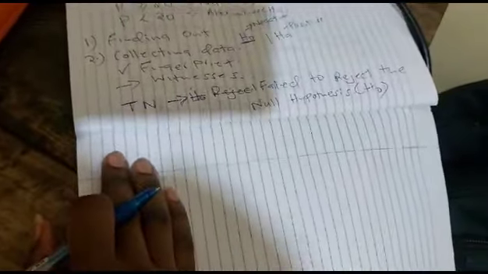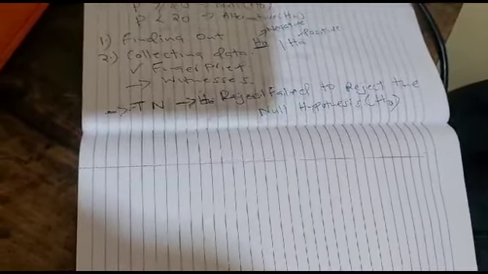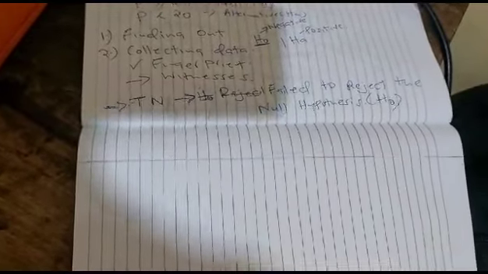Another scenario is that maybe we don't have enough evidence to prove that this person is not guilty. If we don't have enough evidence to prove that this person is not guilty, it means he is actually guilty.